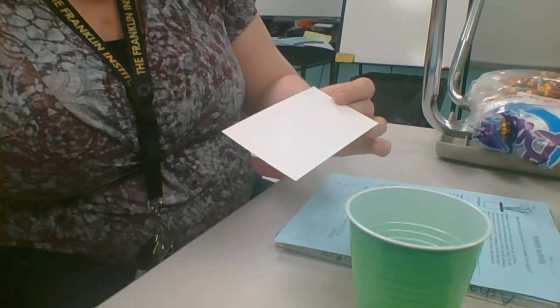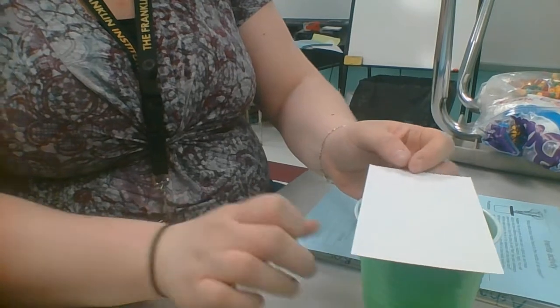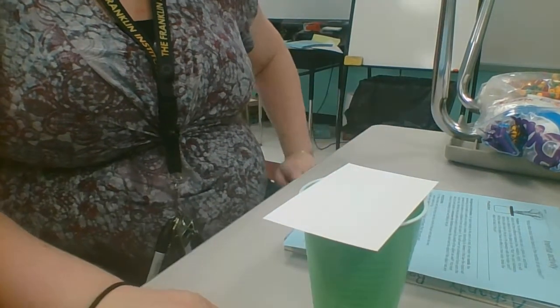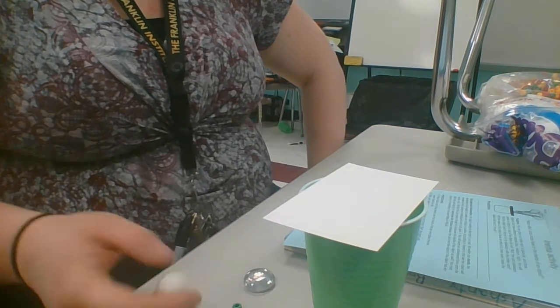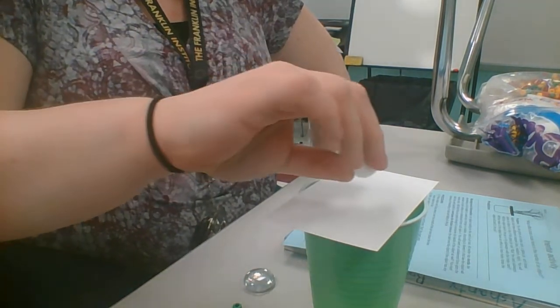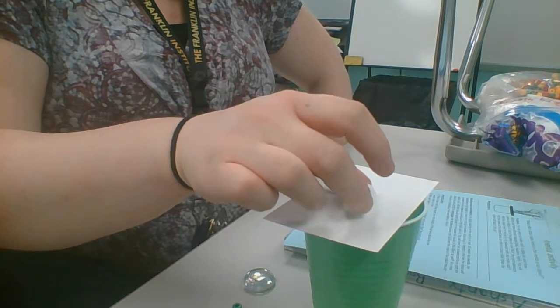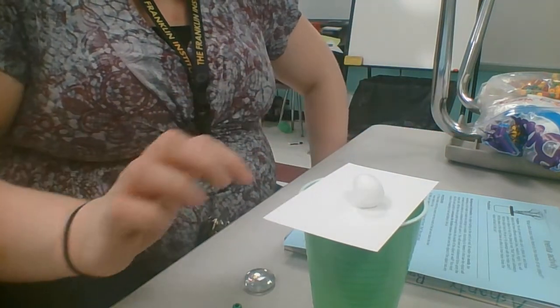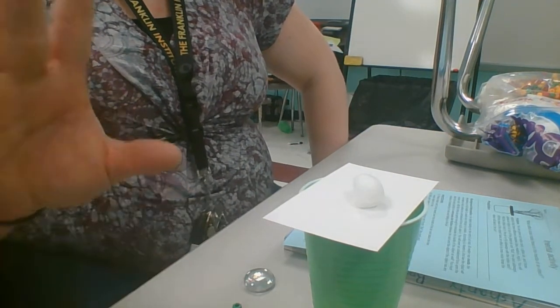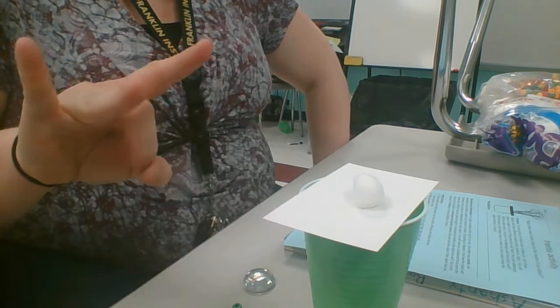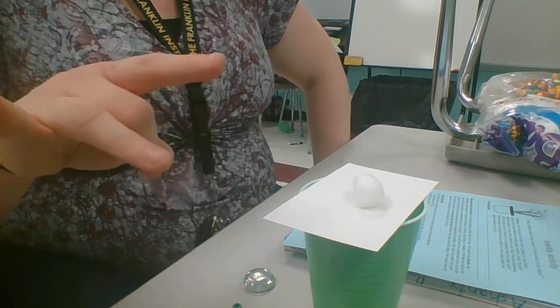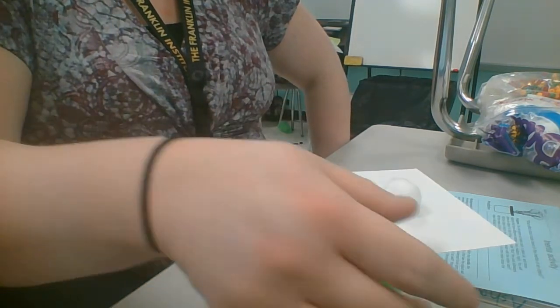What you're going to do is take your index card, and I'm going to shift this down so you can see a little easier. You're going to put your index card over the mouth of the cup. Then you're going to put each of your objects on it. I'm going to grab the low mass object for right now and put it on top of the card over the opening of the cup. With your index finger or your middle finger, whichever feels better to you, for me it's my middle finger, you're going to flick away the card.